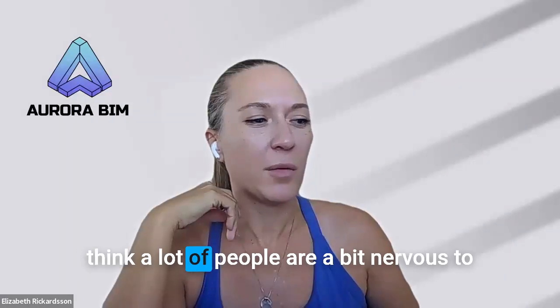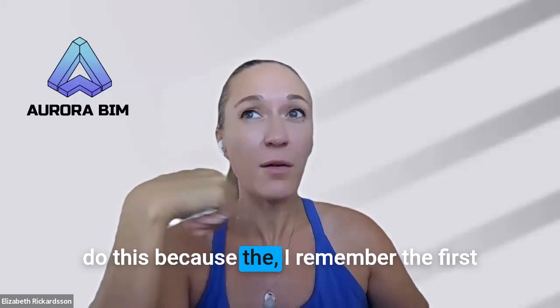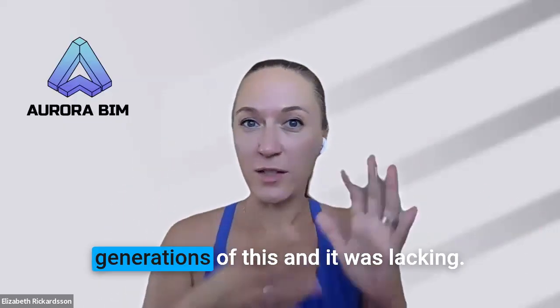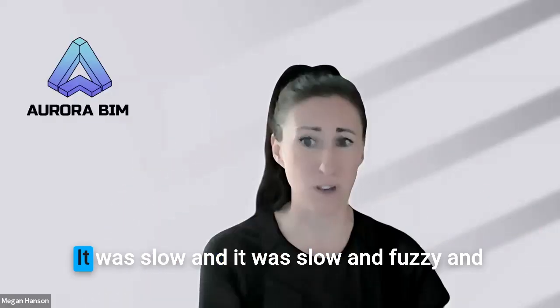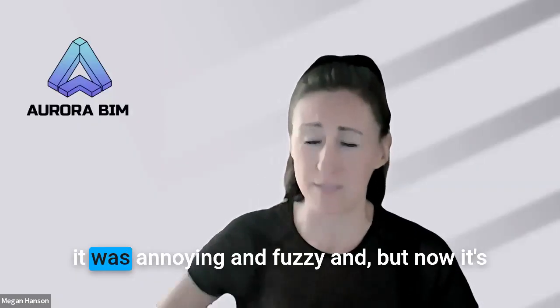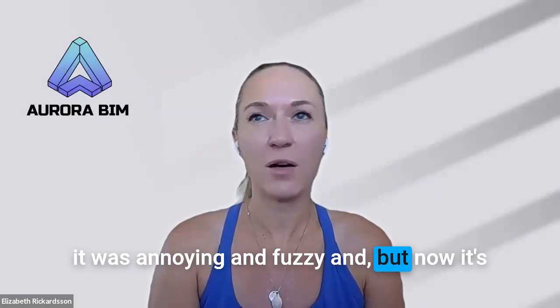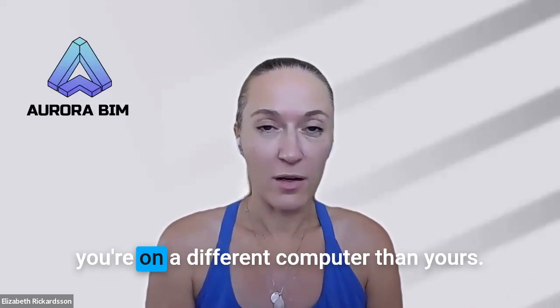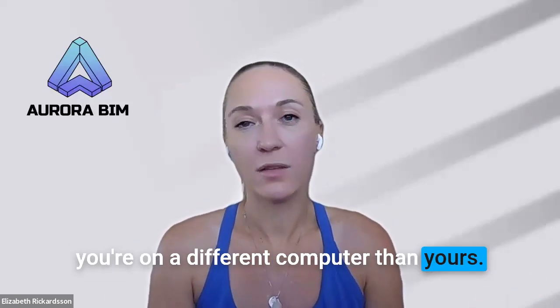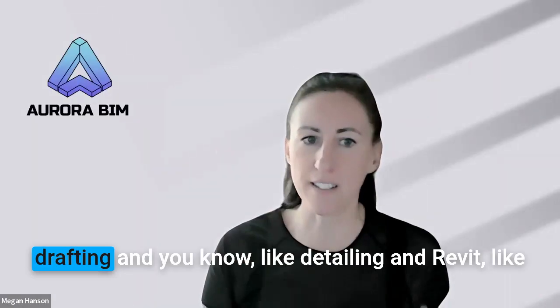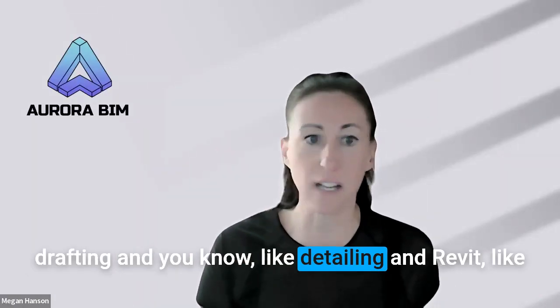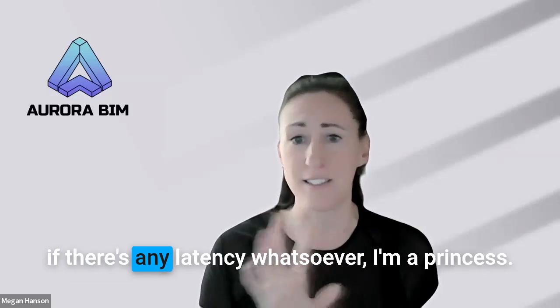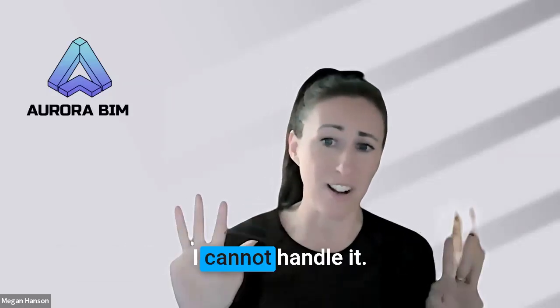And I think a lot of people are a bit nervous to do this because I remember the first iterations of this and it was laggy, slow, annoying and fuzzy. But now it's just like Megan said, you forget that you're on a different computer than yours. With drafting and detailing in Revit, if there's any latency whatsoever, I'm a princess. I cannot handle it.